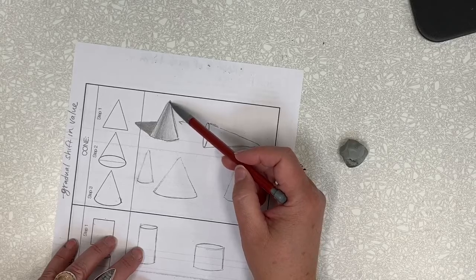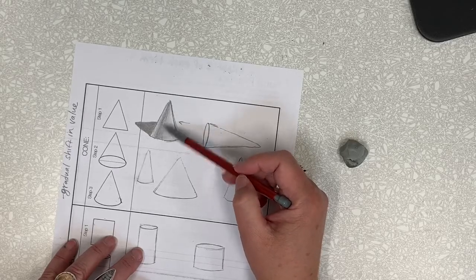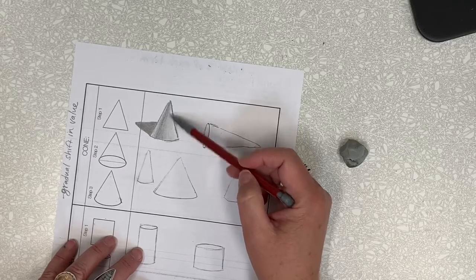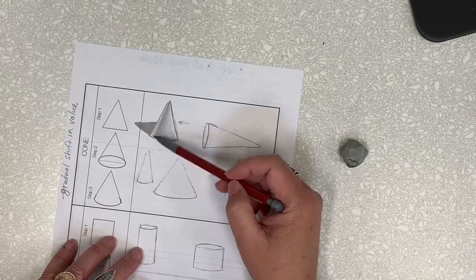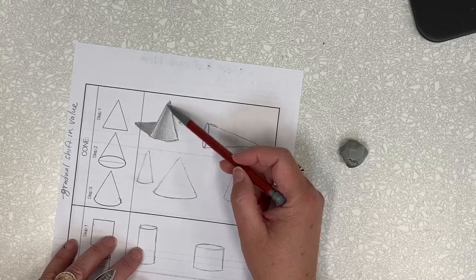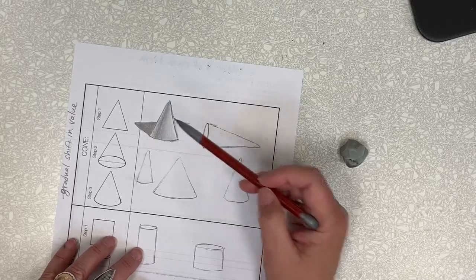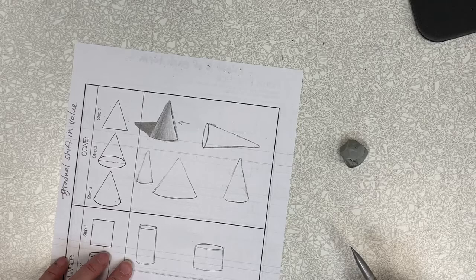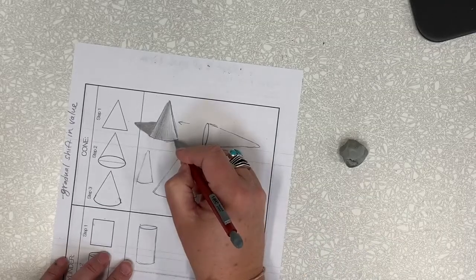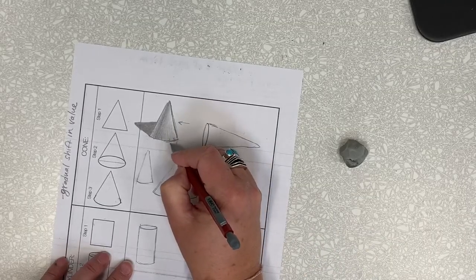For your rounded forms, you've got to blend that value. I don't want to see any stripes or edges. I want it to gradually change as it gets lighter or darker going across the form. I also still want to see a nice smooth layer of pencil. So when I look at this cone, I can see one value here.